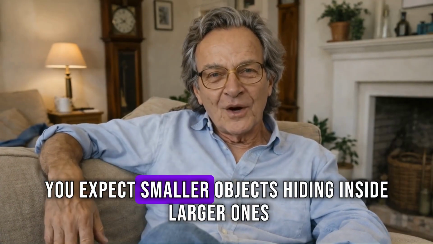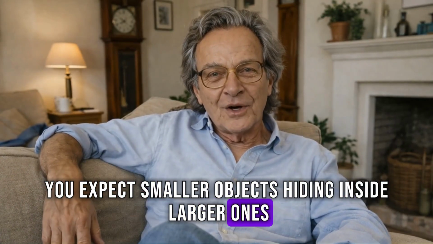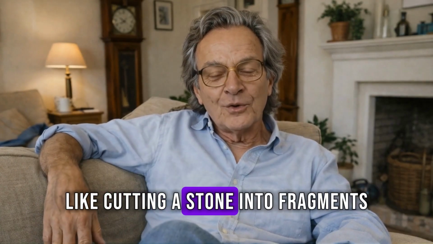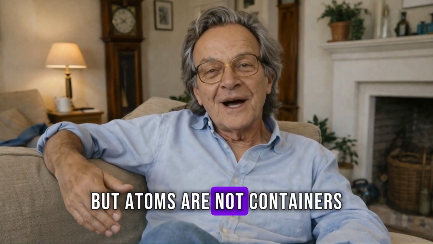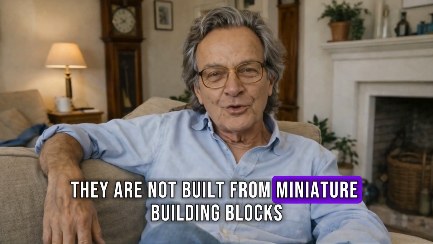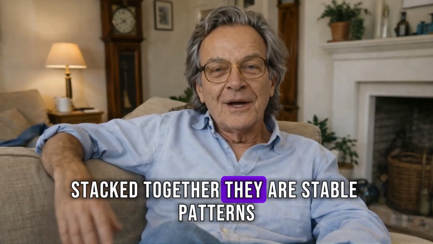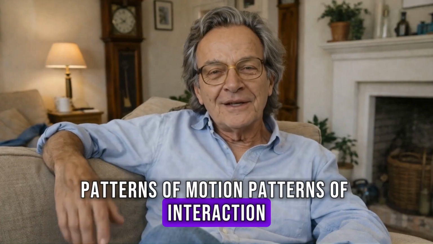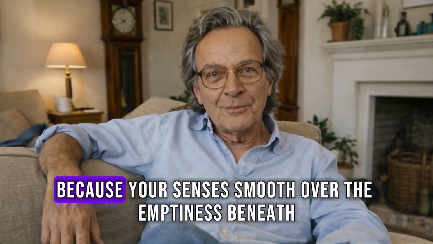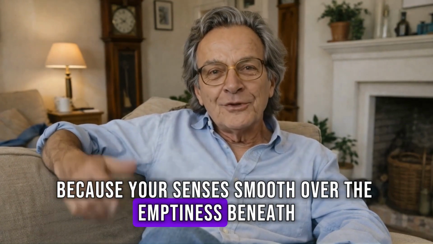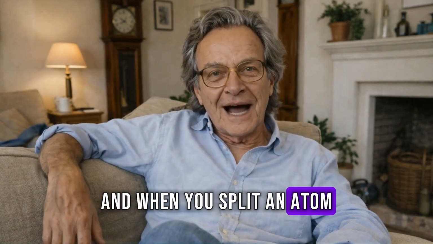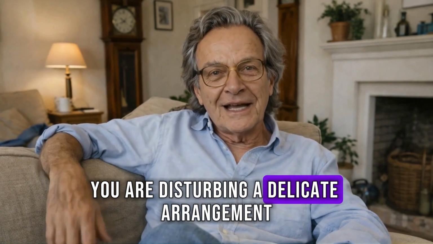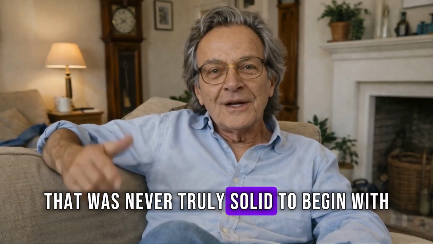You expect smaller objects hiding inside larger ones, like opening a box and finding smaller boxes, like cutting a stone into fragments. But atoms are not containers. They are not built from miniature building blocks stacked together. They are stable patterns, patterns of motion, patterns of interaction, patterns that only appear solid because your senses smooth over the emptiness beneath. And when you split an atom, you are not smashing a tiny object. You are disturbing a delicate arrangement that was never truly solid to begin with.